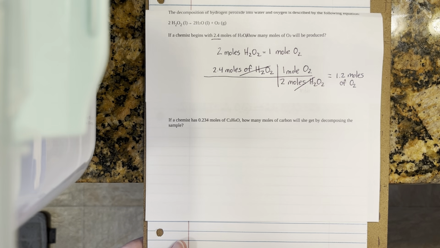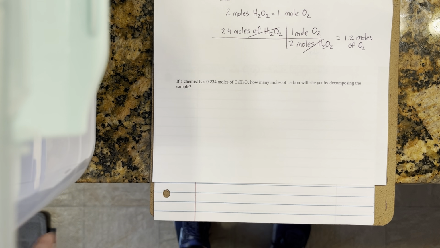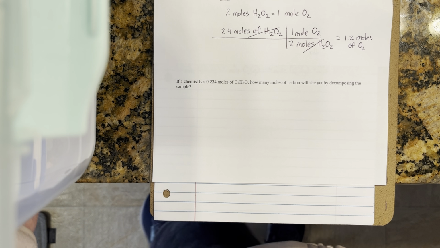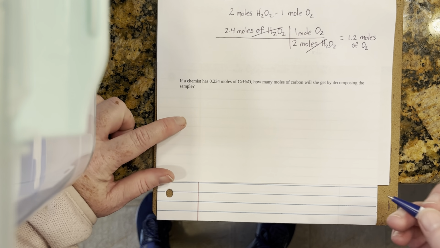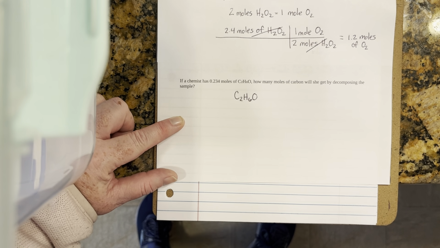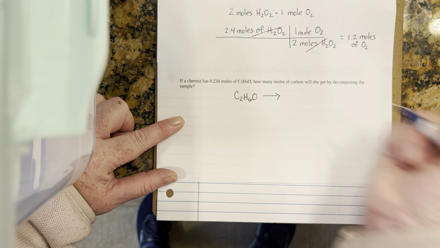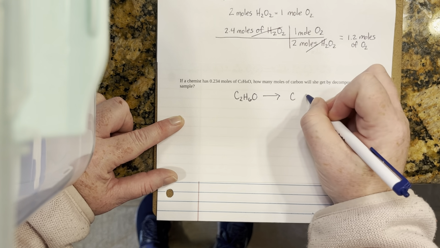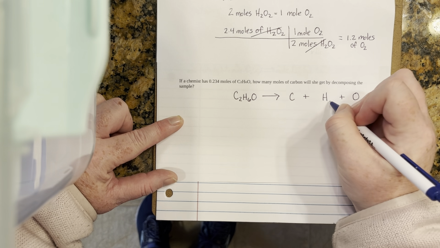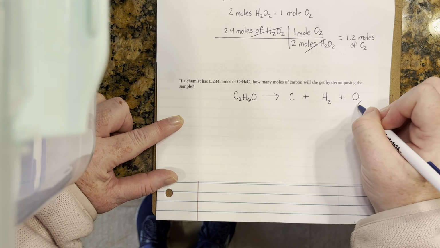All right, so let's do another one. If a chemist has 0.234 moles of C2H6O, how many moles of carbon will she get by decomposing the sample? Okay, so we start with C2H6O. We know that it's a decomposition reaction, so we know it's going to decompose into carbon, hydrogen, and oxygen. We also know that hydrogen is a homonuclear diatomic, as well as oxygen.